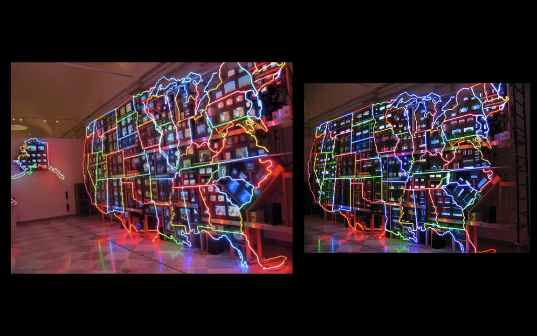This work, which has been housed at the Smithsonian American Art Museum in Washington, D.C. since 2002, is at once a celebration of the freedom and access of information, as well as a more critical statement on the difficulty of making sense of so much information.